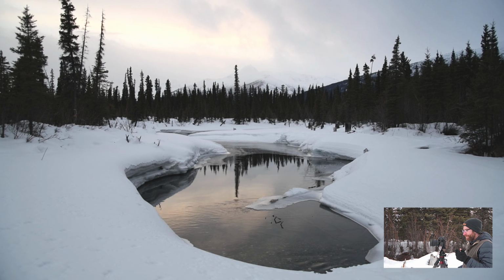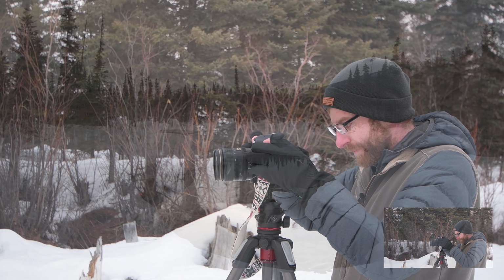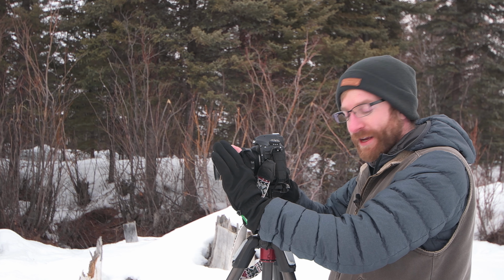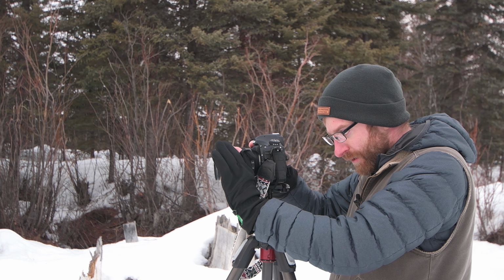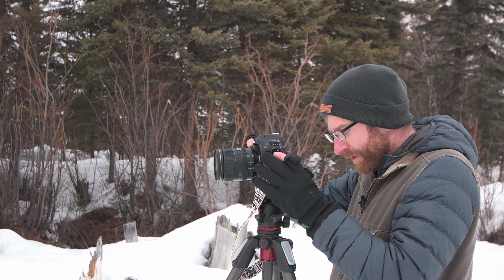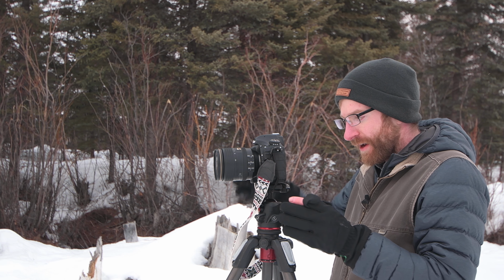Now in this video, the trees on the left are going to be cut off just because I'm shooting in 4K for the video. So it's cropping it kind of weird. But in the actual image, the tops of those trees will be visible. So yep, I'll just take another picture here. All right, 1/8 of a second, f11, ISO 64.